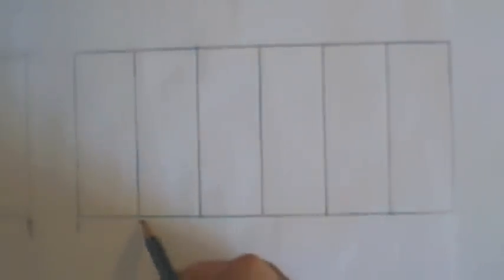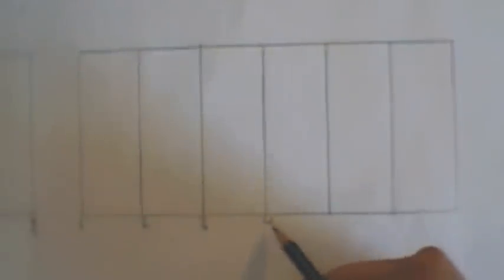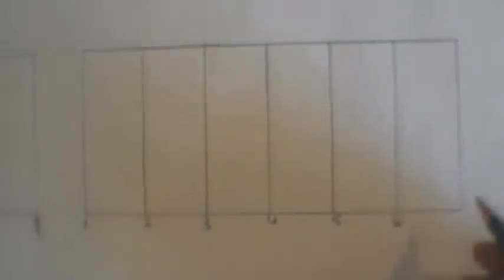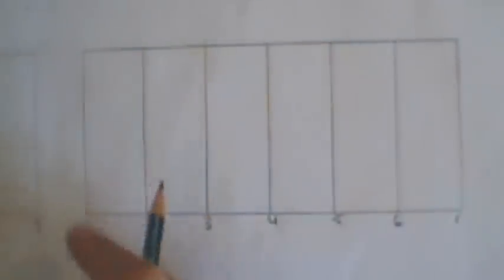Now the development should be numbered as well, always starting from number 1. So 1, and you end up again in number 1 because this one will join up with the other one.